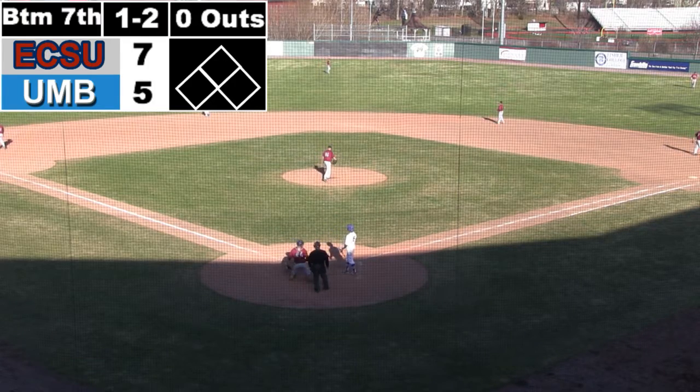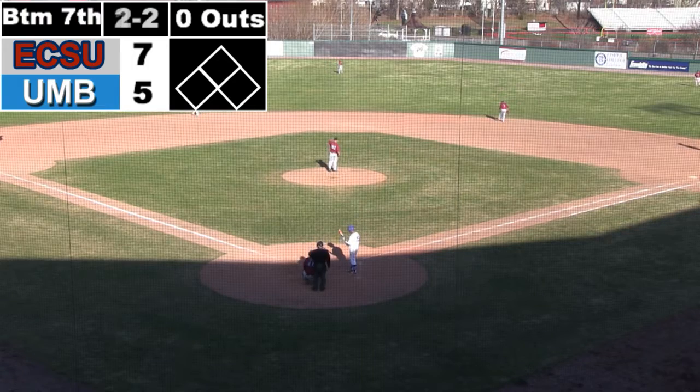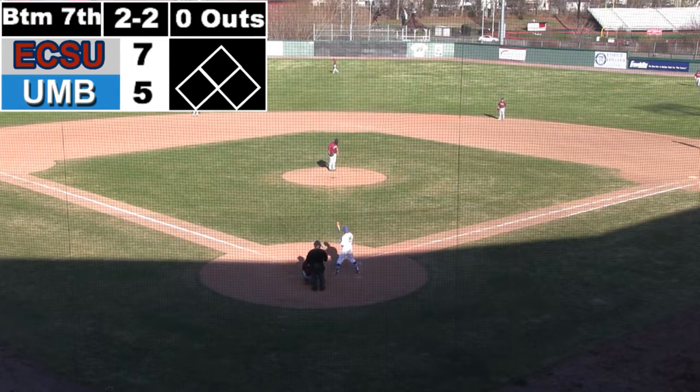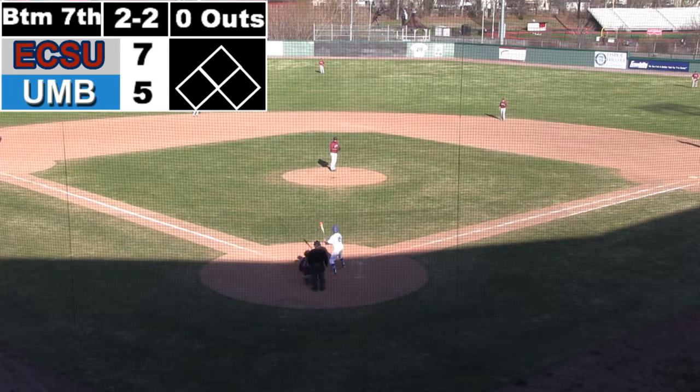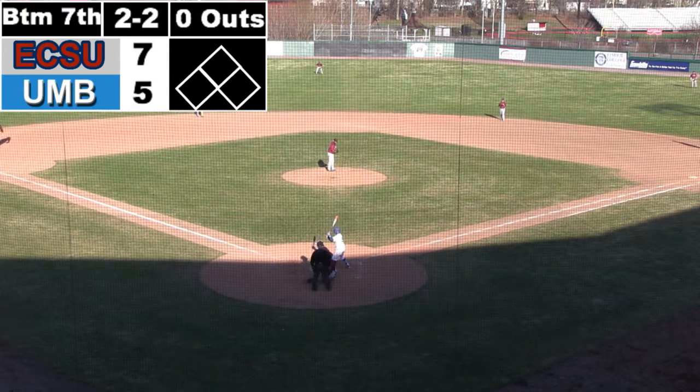Although, I don't see anybody warming up right now. Looks like there's a righty already warm, probably, who was warming up in between the half inning. The Beacons have a lefty up in Harlan Zirup, potentially for the next half inning.